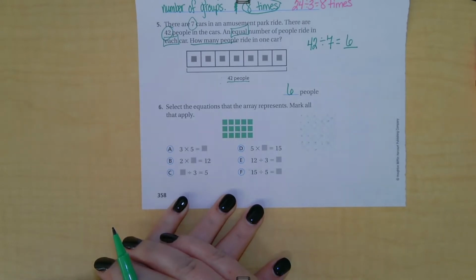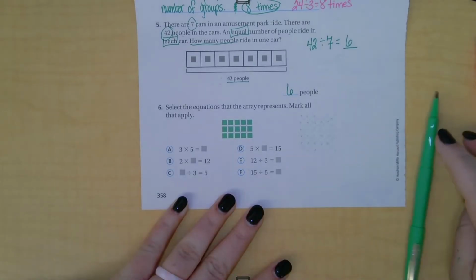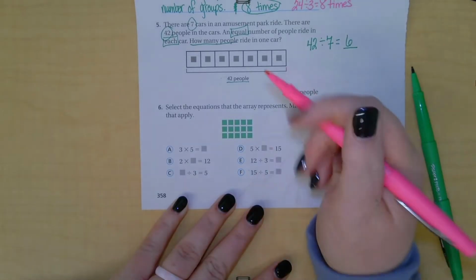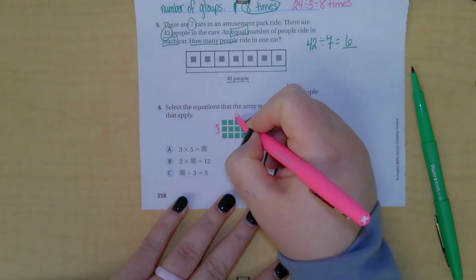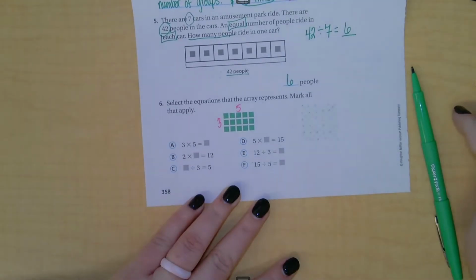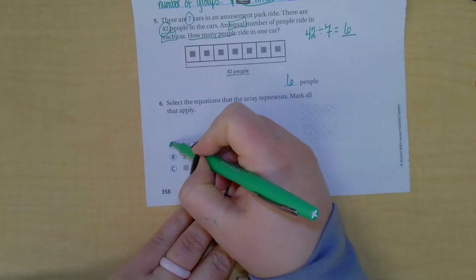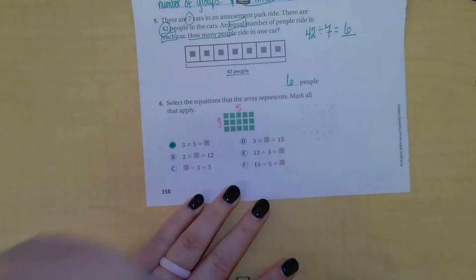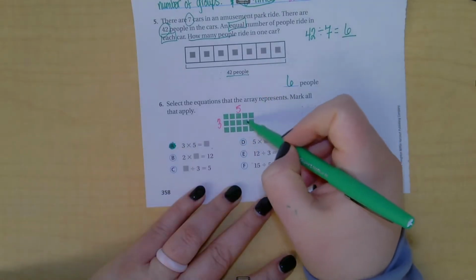Select the equations that the array represents. Mark all that apply. All right, the first thing I'm going to do is label my array. So I've got 3 rows of 1, 2, 3, 4, 5. 3 rows of 5. So this could be 3 times 5, for sure. Could it be 2 times what equals 12? No, because this is a total of 15.